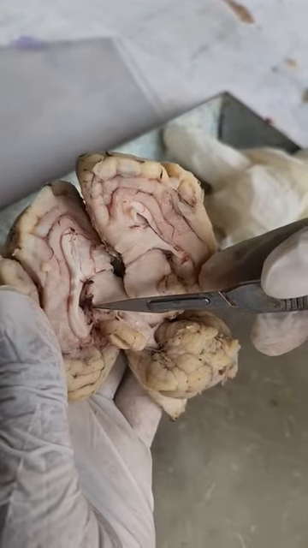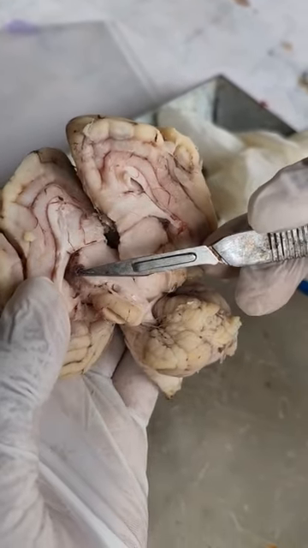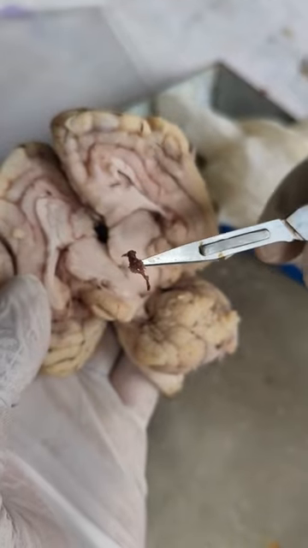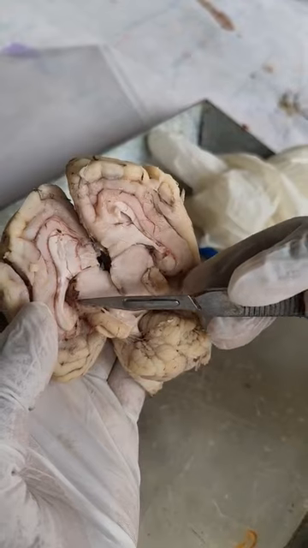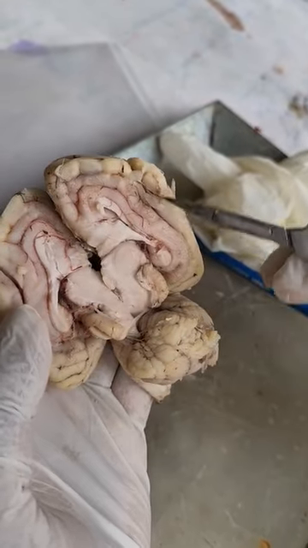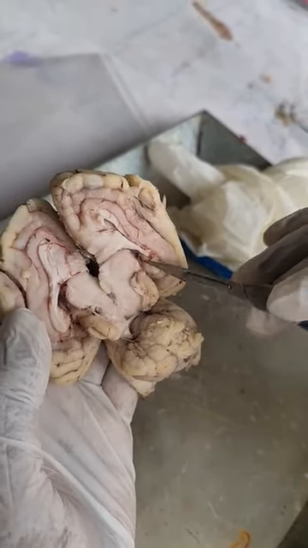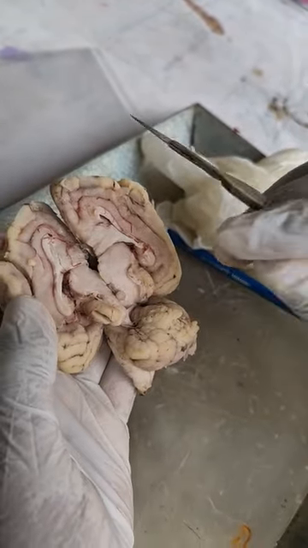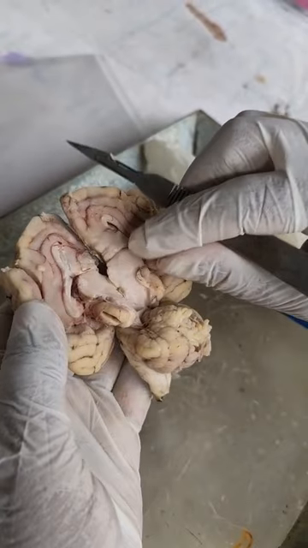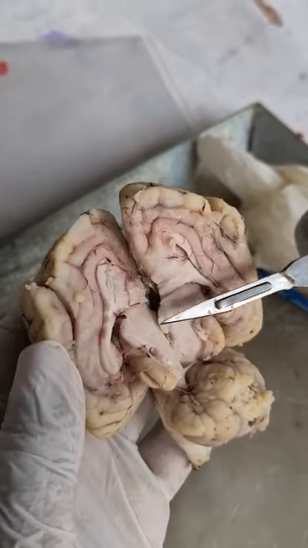This empty space has a red colored tissue. This red colored tissue is called the choroid plexus. The choroid plexus secretes the cerebrospinal fluid. This cerebrospinal fluid will protect the brain and spinal cord.